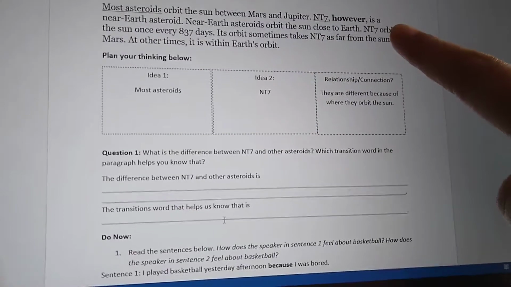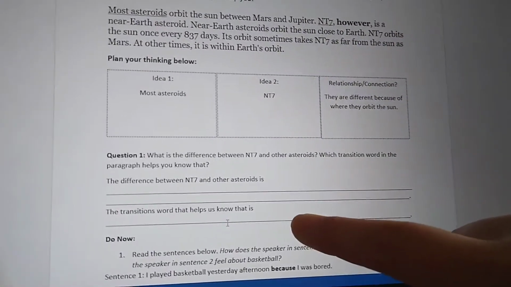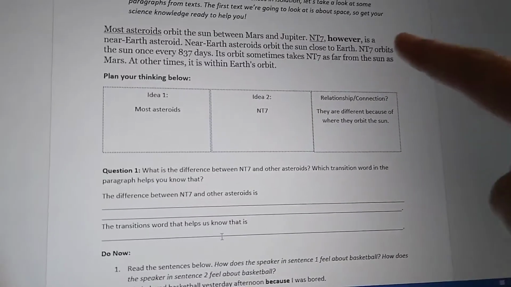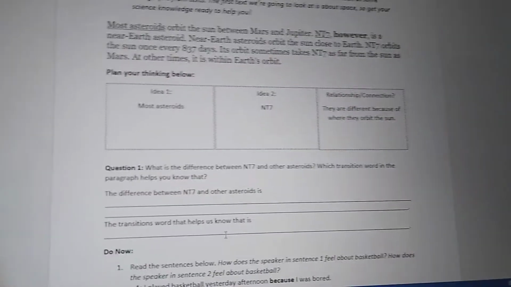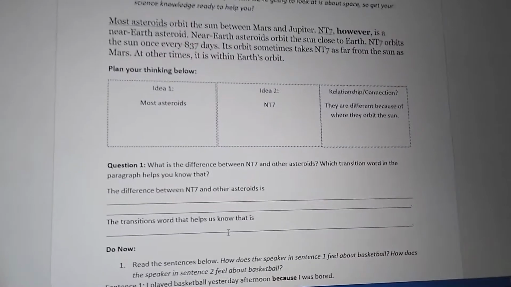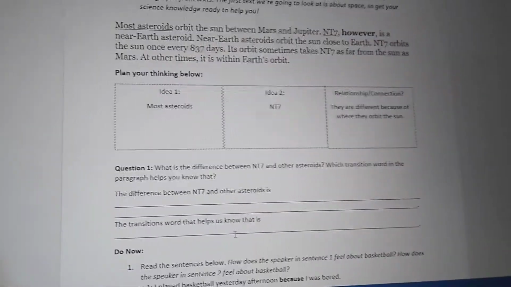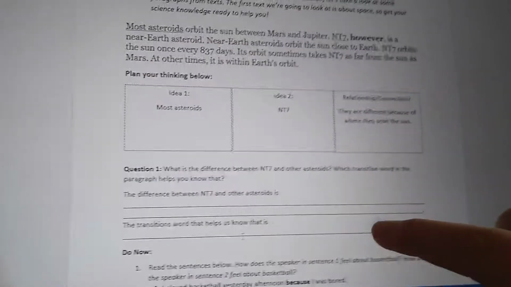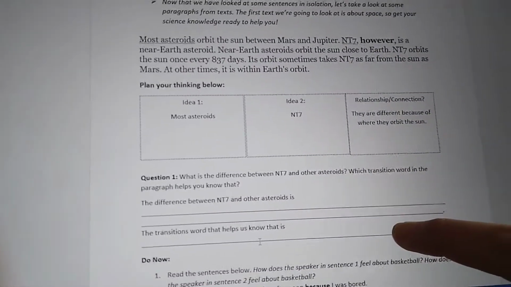And then we're looking back at the paragraph. What transition word helps us to know that they're different? So what word in here is like introducing the fact that they're different asteroids? So write which word you think it is down here in this blank. And then I will explain.